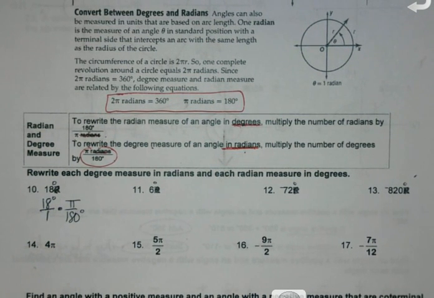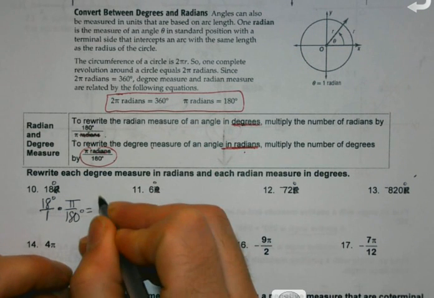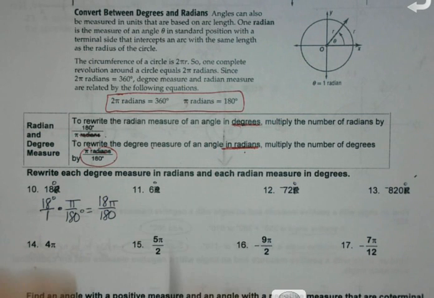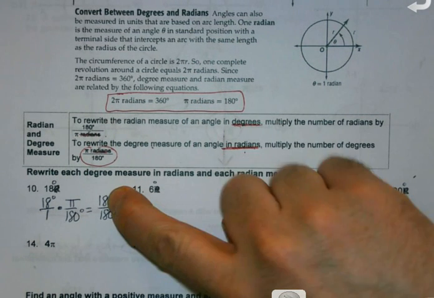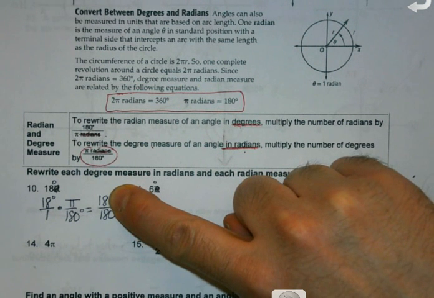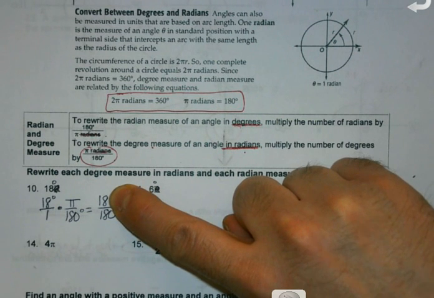Here, I don't want pi to go away. So if I multiply straight across, I get 18 pi over 180. But of course, we are going to simplify. When you go to simplify, especially if you do it on your calculator, do not include the pi part when you're simplifying the fraction. So we just want 18 over 180 in its simplest form. What would that look like?